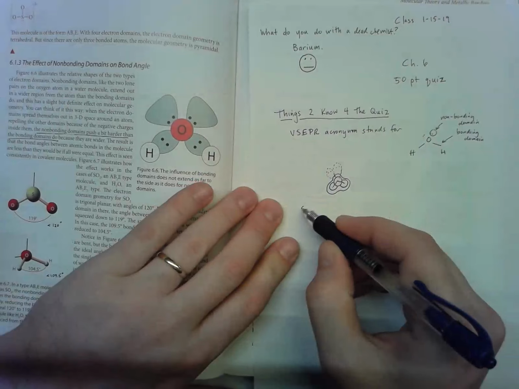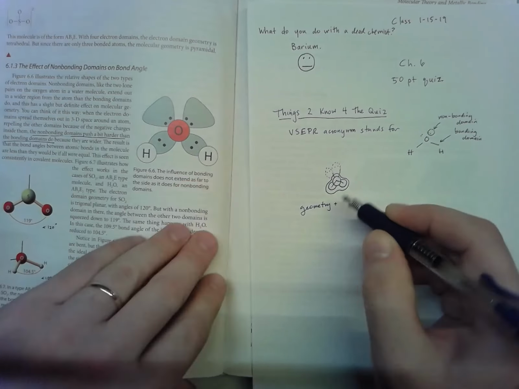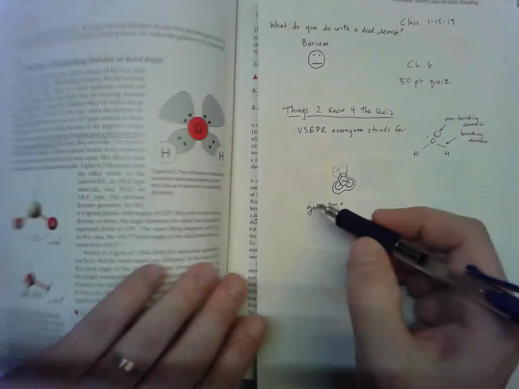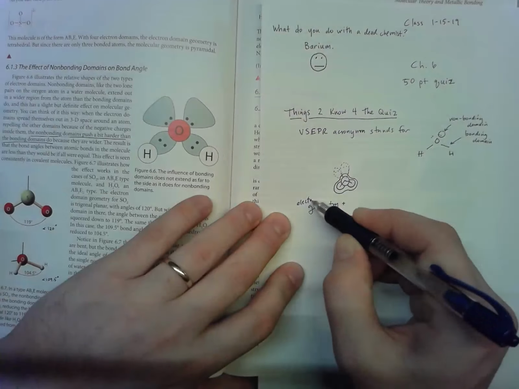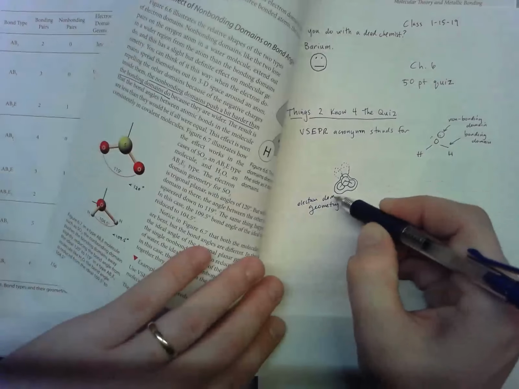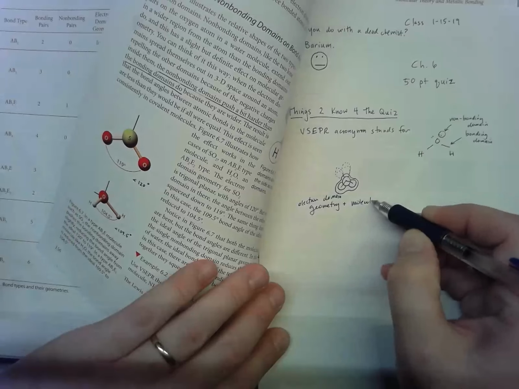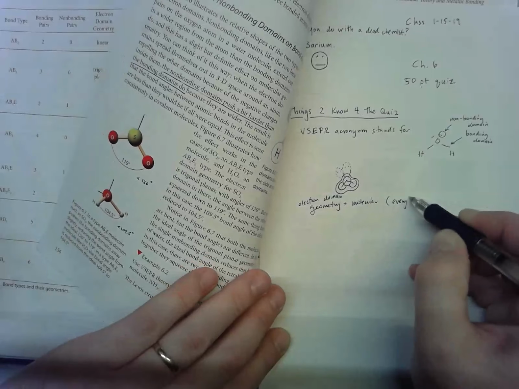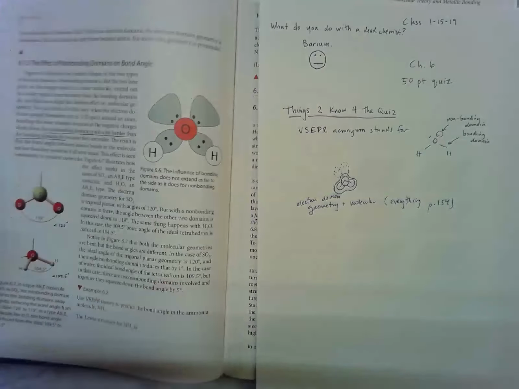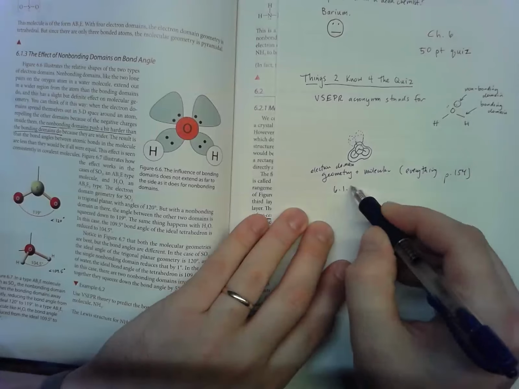So we need to know geometry and electron domain. I'm making notes for myself here, so I'll make sure I test you on exactly what I'm saying here. Domain geometry and molecular geometry. I'm going to say everything. Page 154. Okay. All right. And then 6.1.3.